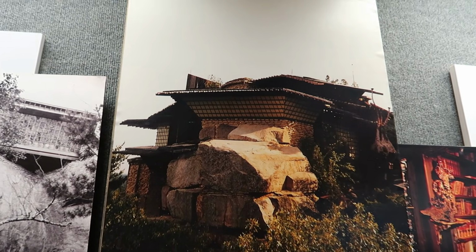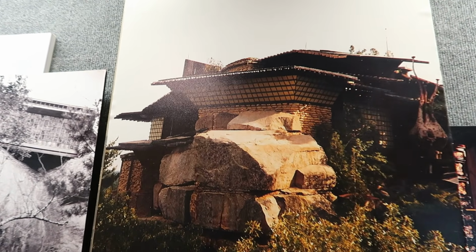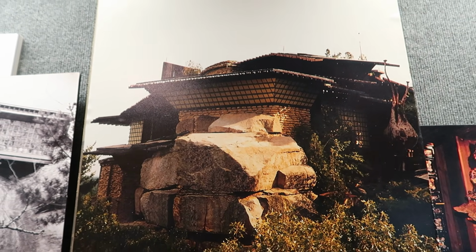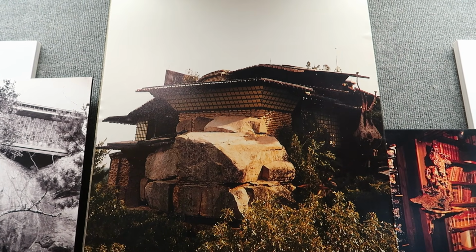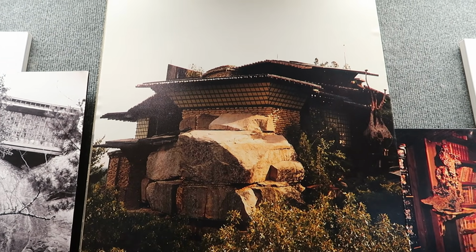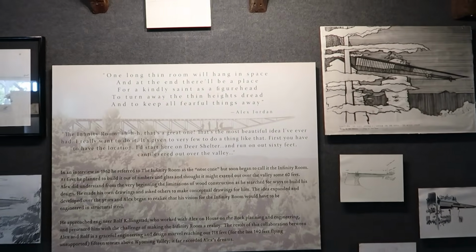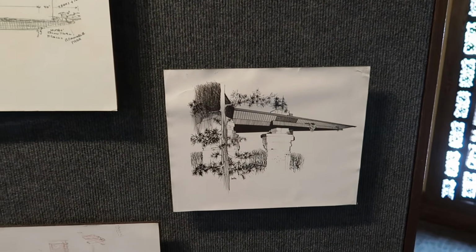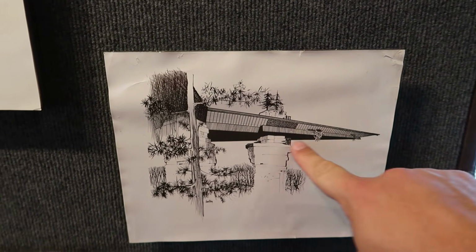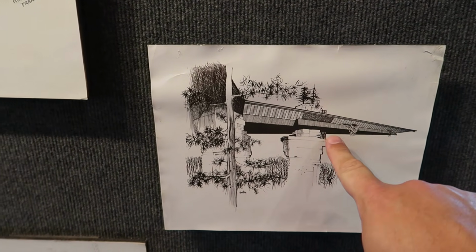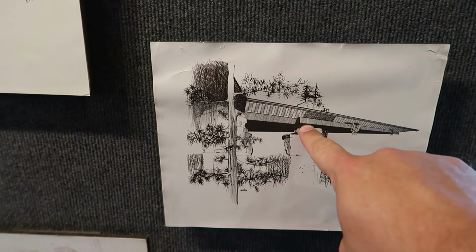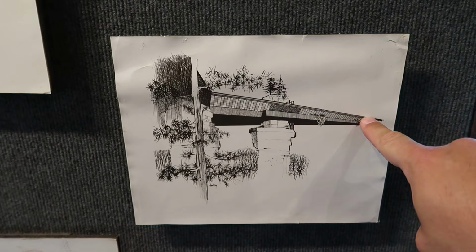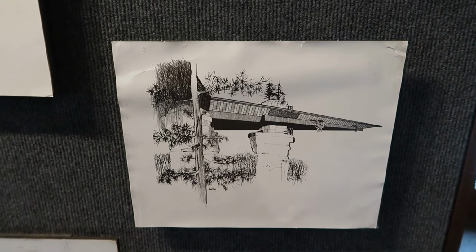Here's what the original house looks like. You can see the architecture there. We'll be heading in there in a few moments. One of the most unusual features of the original house is the infinity room. It's this large bridge to nowhere that juts out from the house itself. And last time I was here, you could actually walk out onto the end.